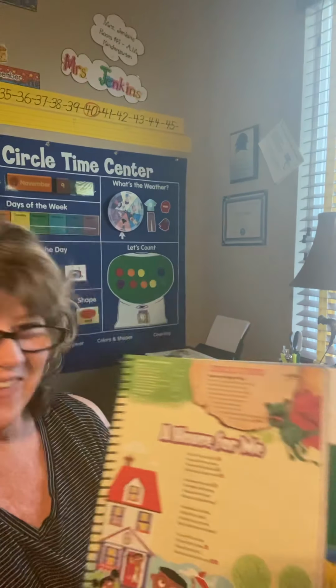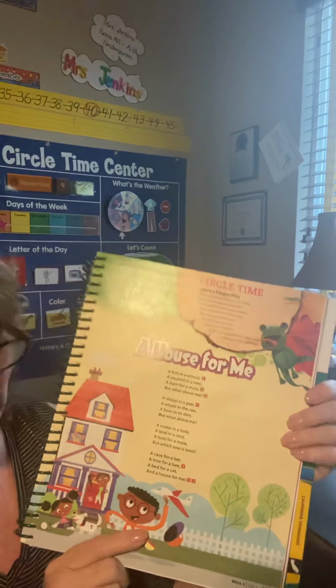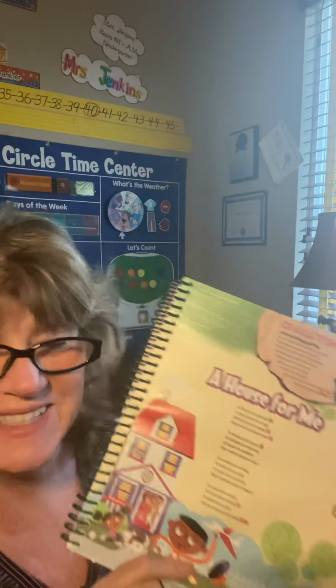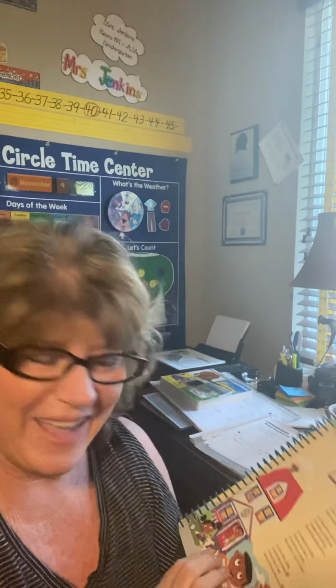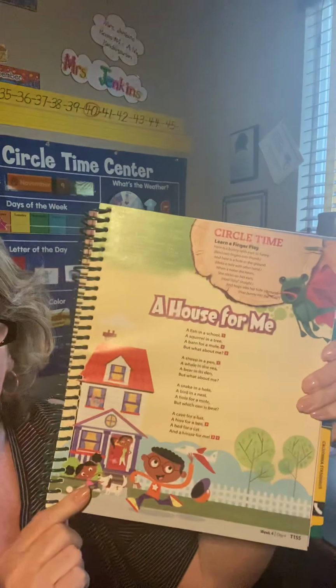So they're talking about all the different houses that the animals live in, but what about me? What about us? We can't live in the wild, we can't live in the ocean, we can't live in a hole or a cave, so we have to live in a nice house like that.